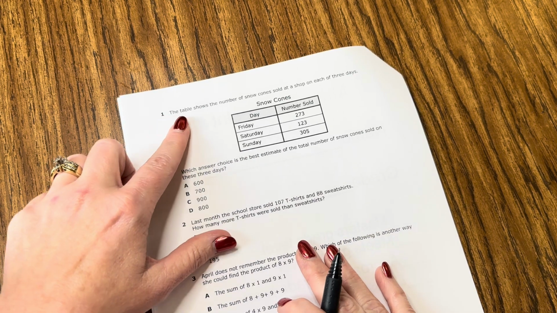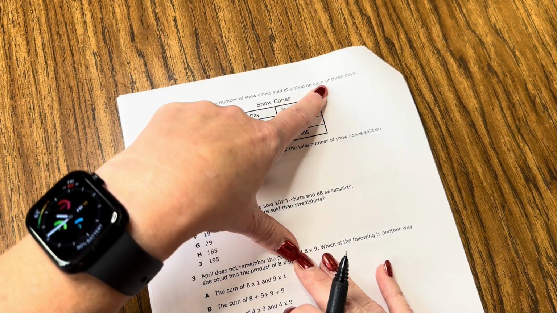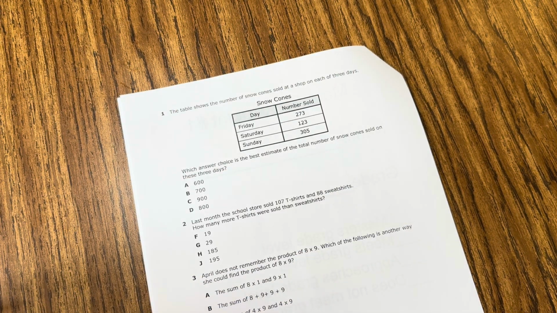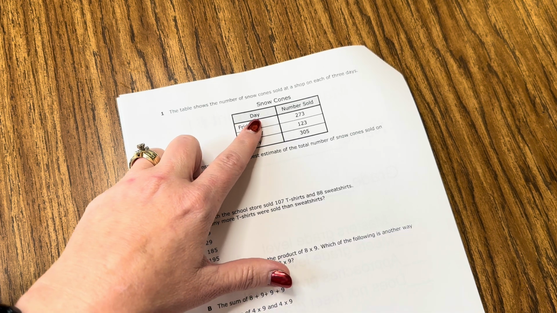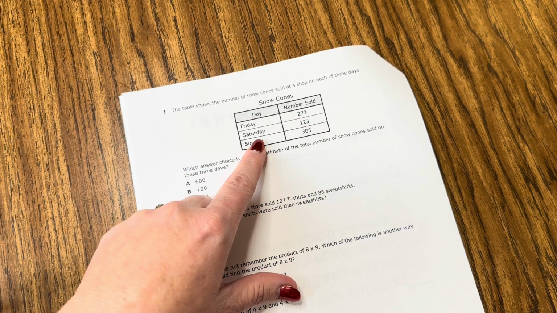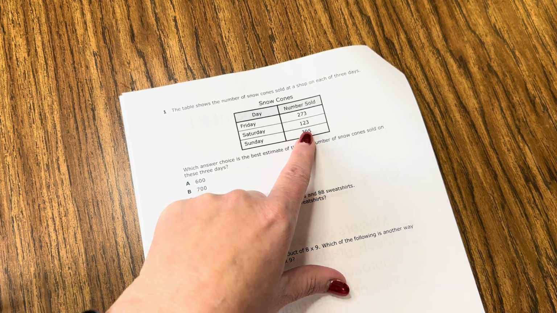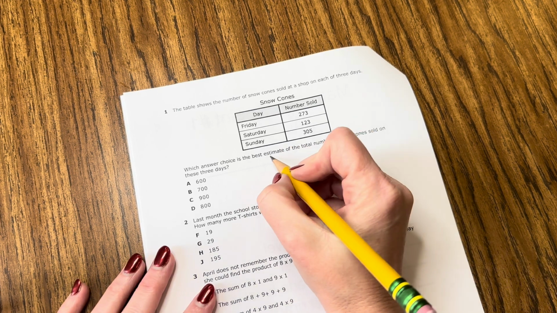Number 1, the table shows the number of snow cones sold at a shop on each of 3 days. Friday, 273, Saturday, 123, and Sunday, 305. Which answer choice is the best estimate of the total number of snow cones? So this tells me I'm estimating.